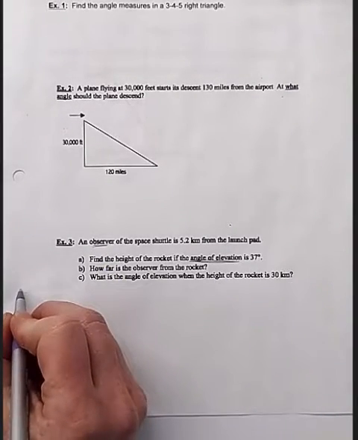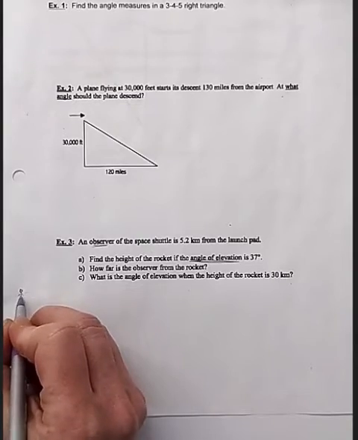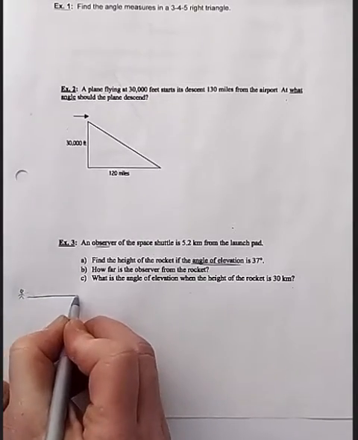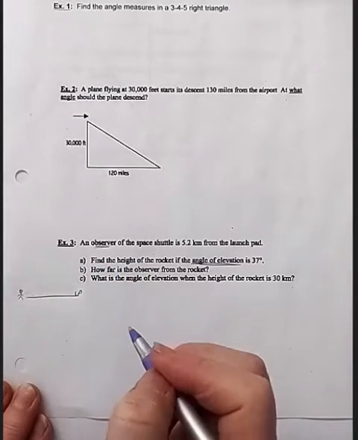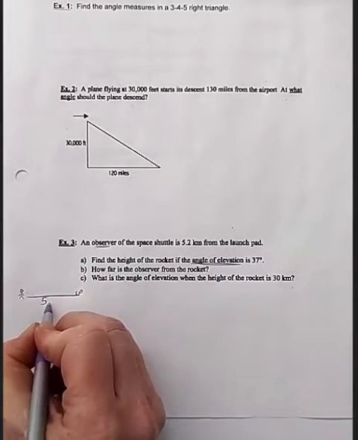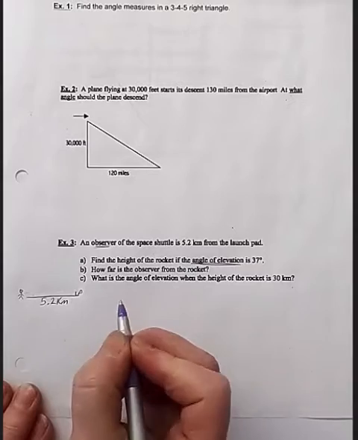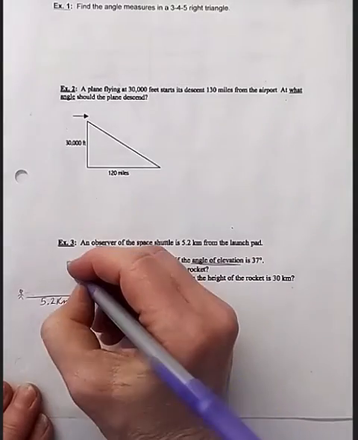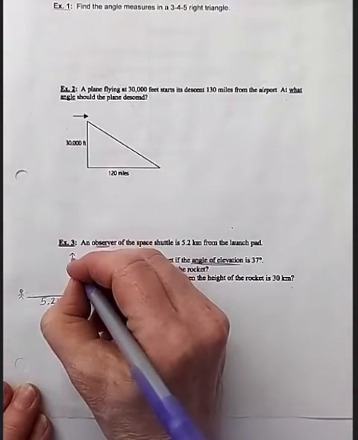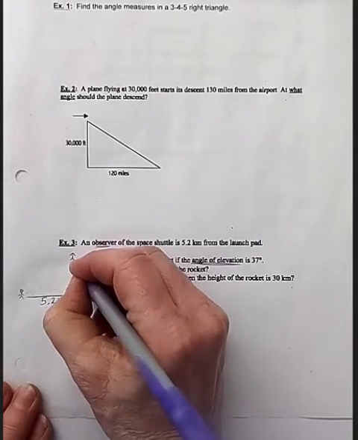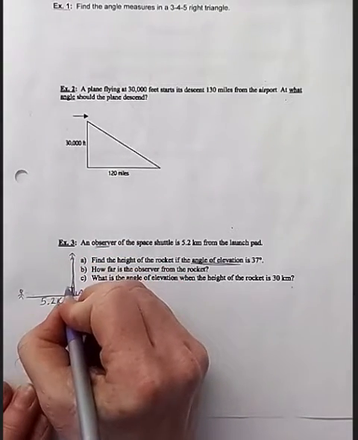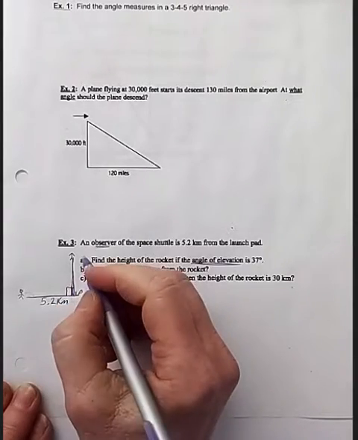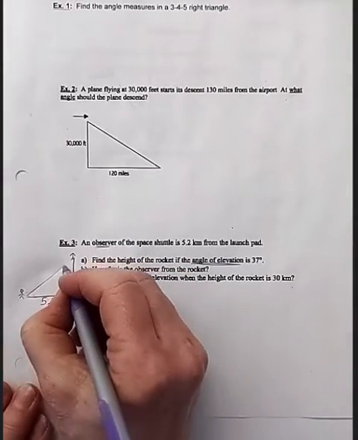So we'll draw the observer over here, a little stick figure, and this is the launch pad. I'll put LP for the launch pad, and he's 5.2 kilometers from the launch pad. Find the height of the rocket. This is the rocket right here. I want to find out how high that is off the ground. Obviously the height will make a right angle with the ground, and I'll finish it off to make a right triangle.